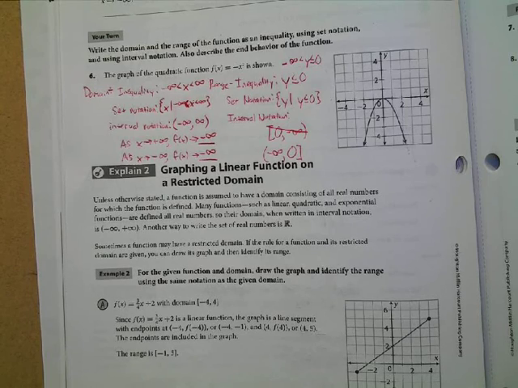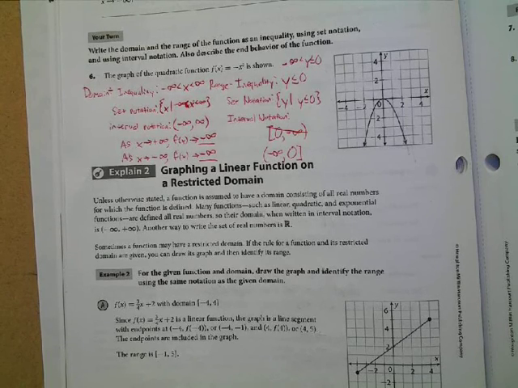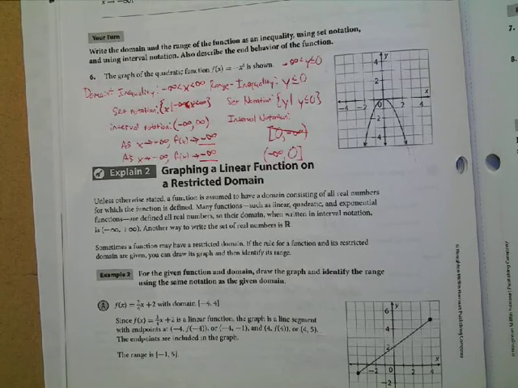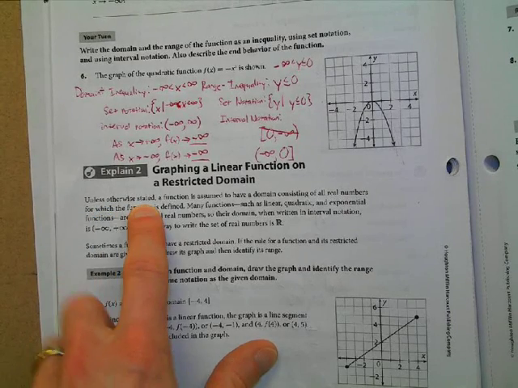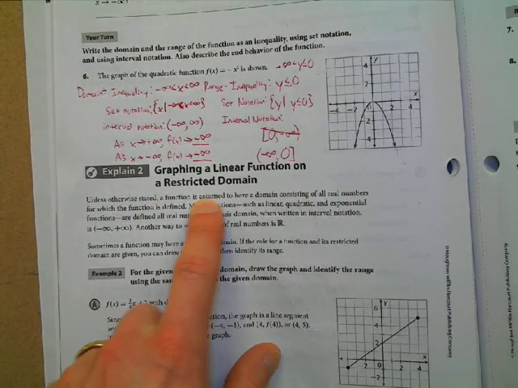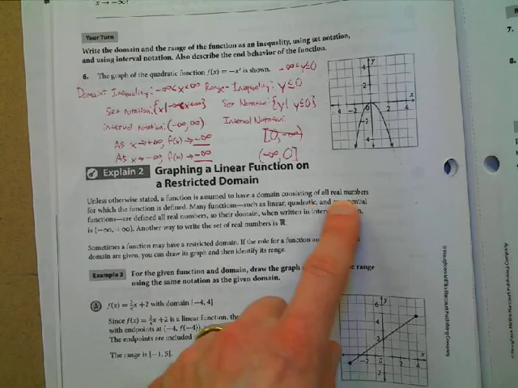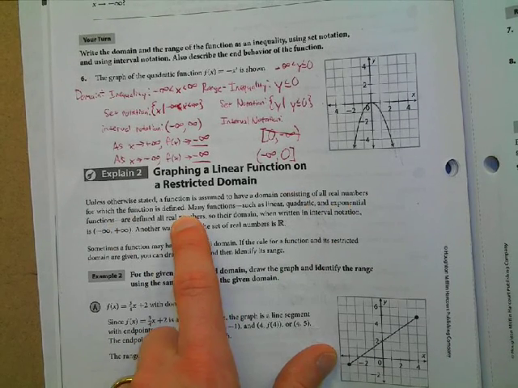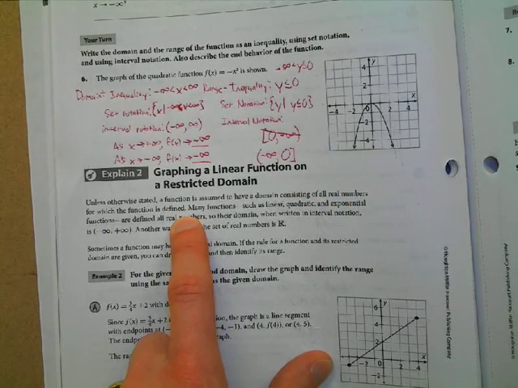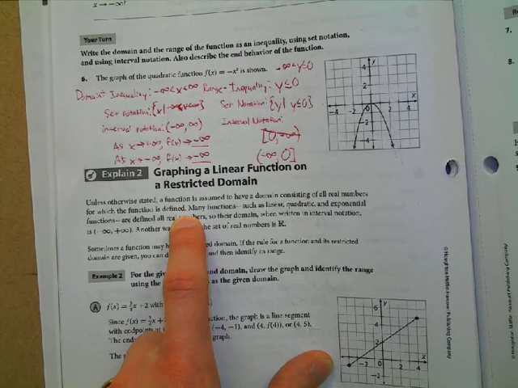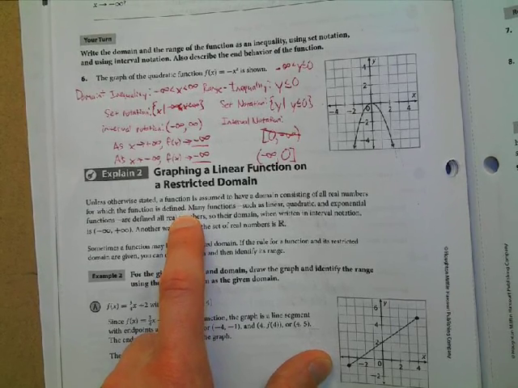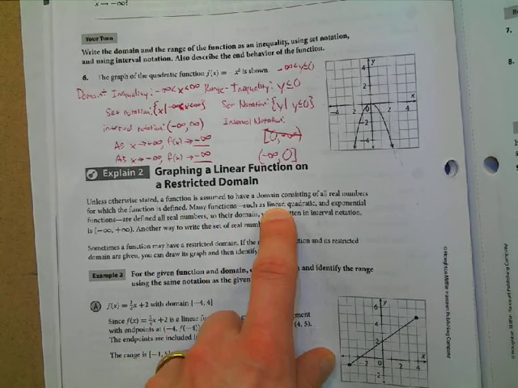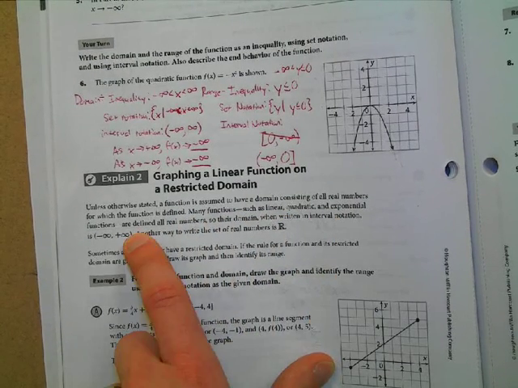Okay? So unless otherwise stated, a function is assumed to have a domain consisting of all real numbers for which the function is defined. So in other words, if you have a function, you just assume that the domain for that function is all the x values that work in that function. Many functions, such as linear, quadratic, and exponential functions, are defined for all real numbers. So their domain, when written in interval notation, is negative infinity to infinity, or another way to write that is with the real numbers symbol, like that.